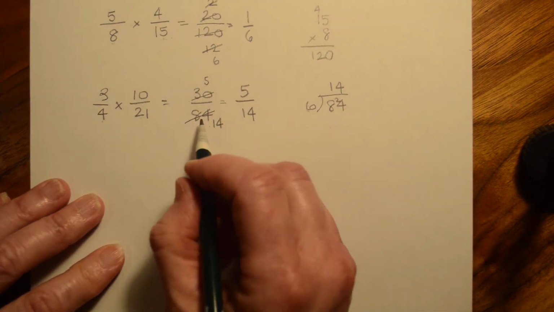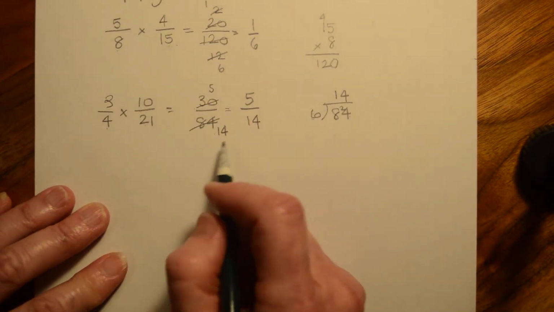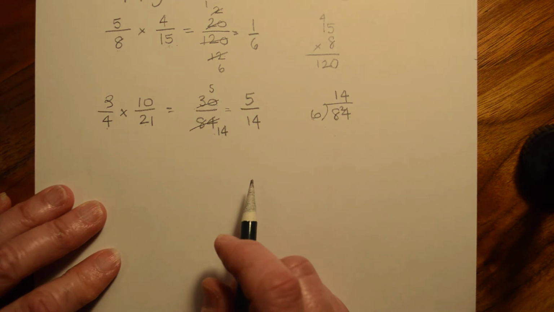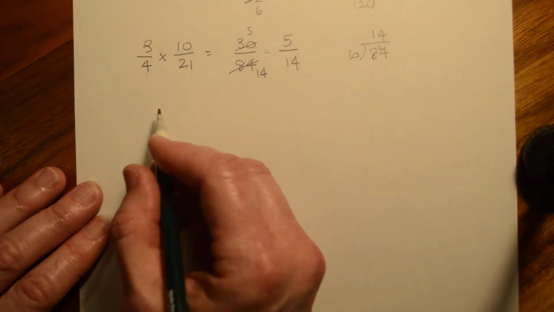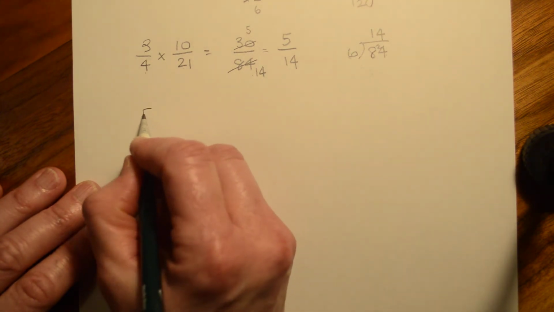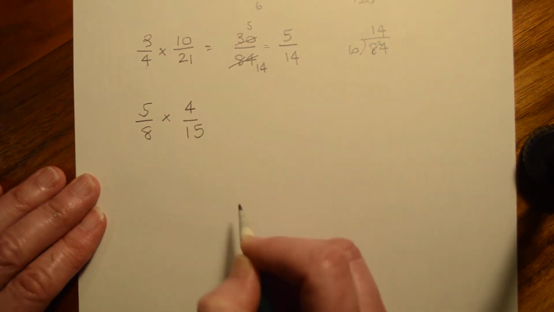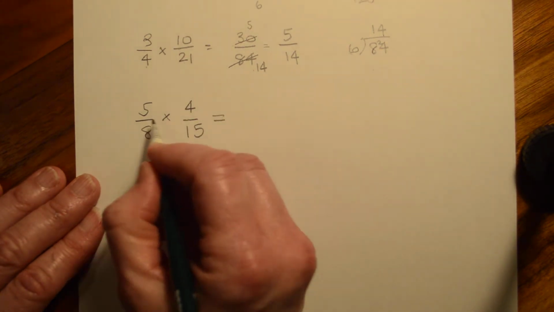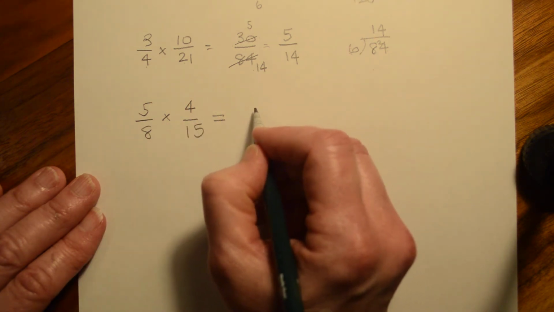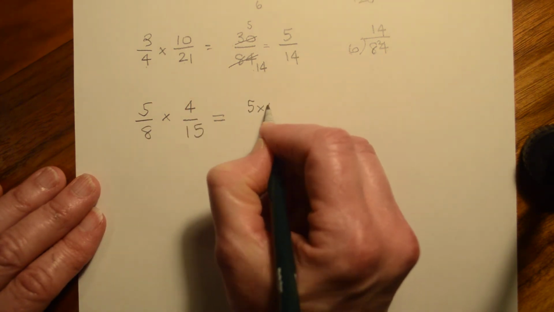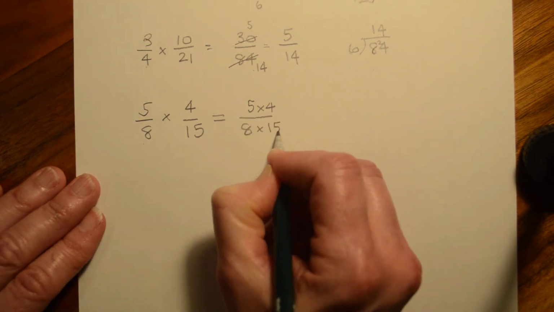Again, not horrible, but still we had to do division off on the side here. We had to think for a while about common factors that they share. So let's take these two problems again and look at them in a little bit more detail. So let's say we have 5/8 times 4/15 again. Now, remember, when we get the numerator, this is the same thing as doing 5 times 4. We wrote 20, but I'm just going to write 5 times 4 up in the top, and this is 8 times 15 in the denominator.